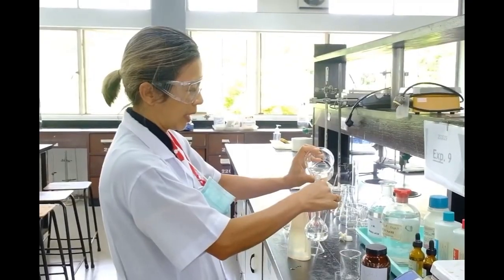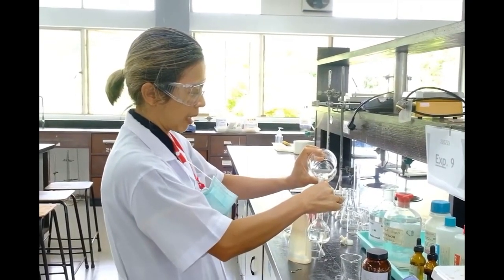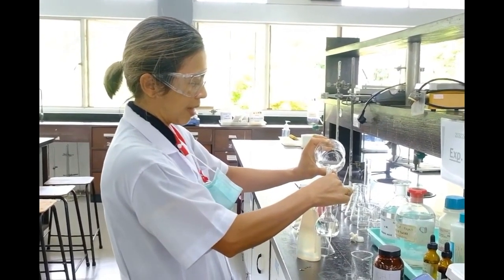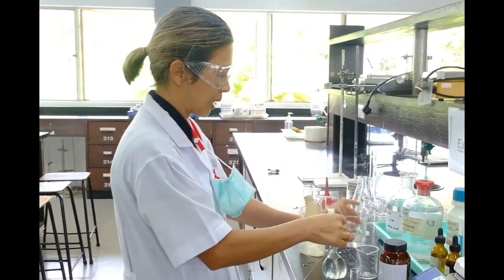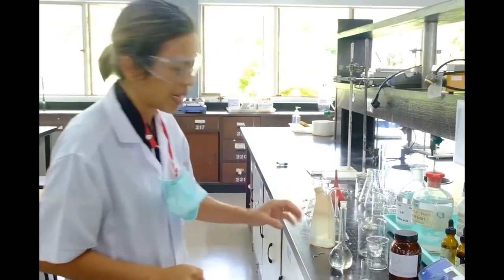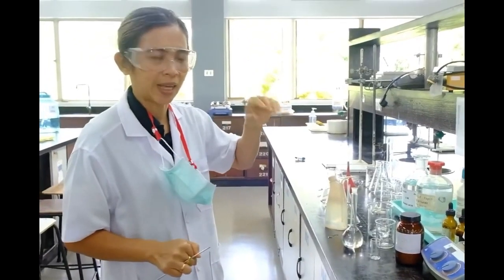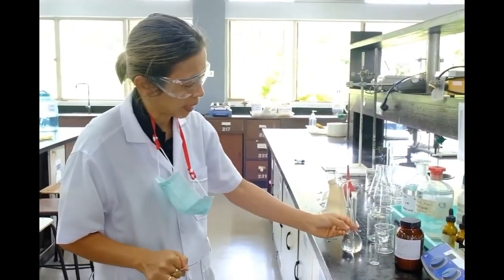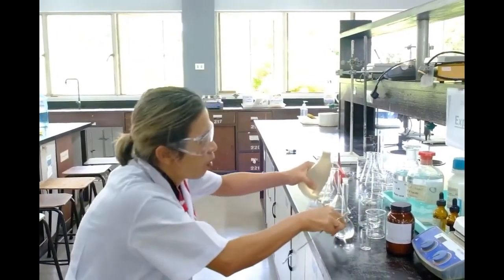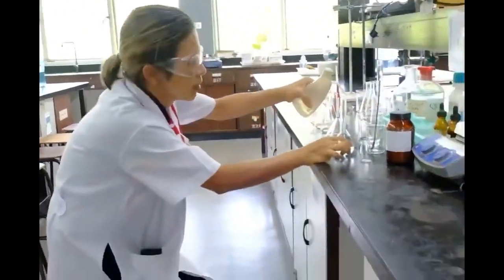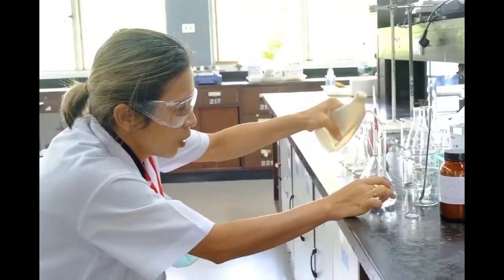Then, pour distilled water into the volumetric flask to adjust the volume of the solution. When adjusting the volume, ensure your eye level is at the volume mark. On the 100 milliliter volumetric flask, observe the lower curve of the meniscus.